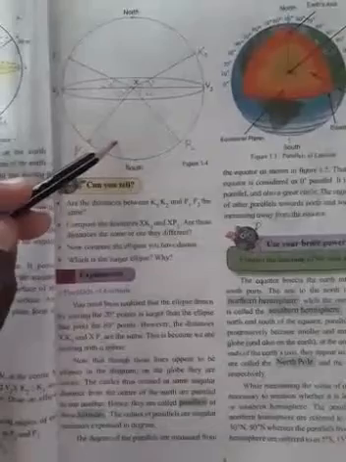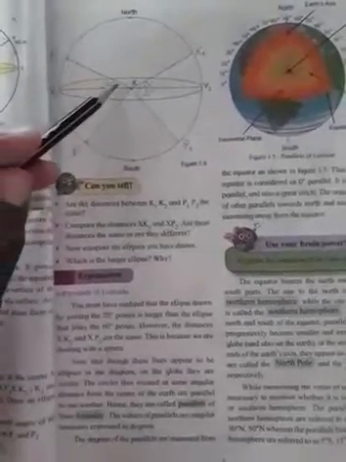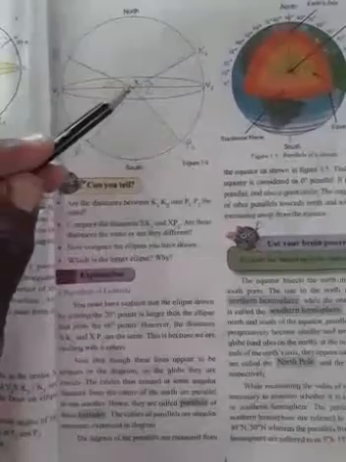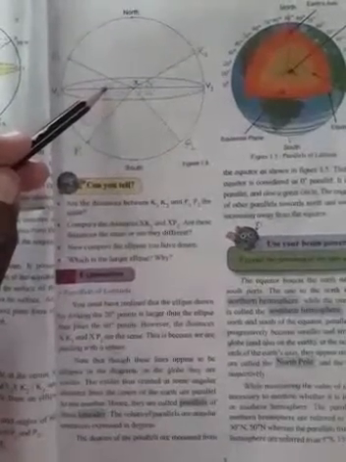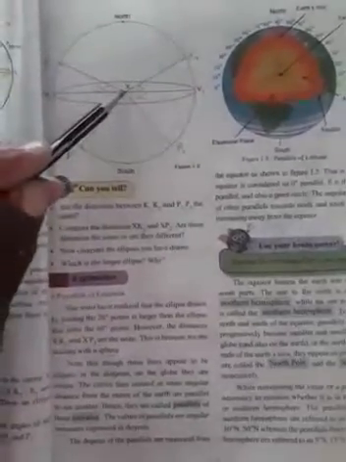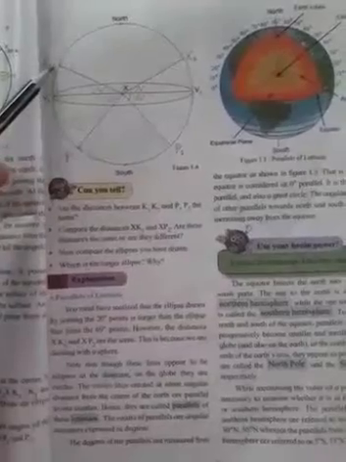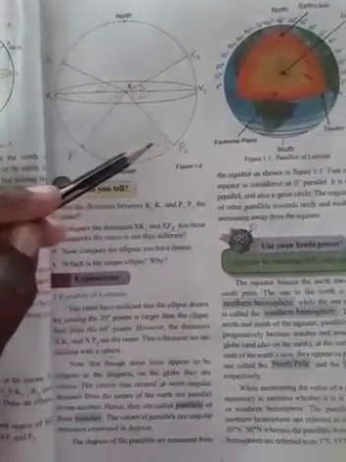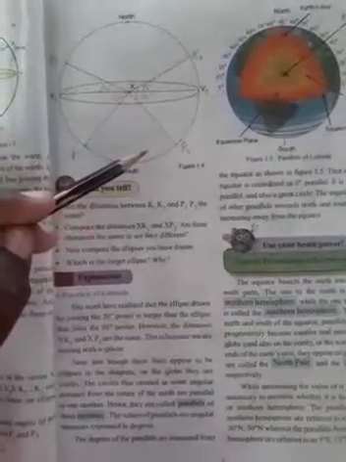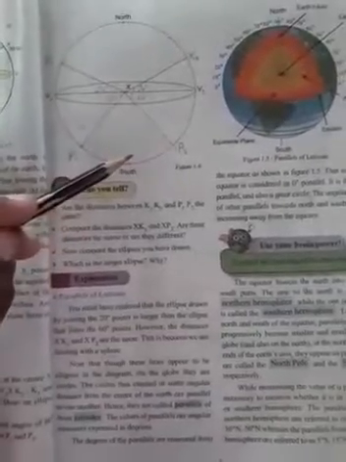This circle is a little smaller than this 20 degrees one because this K1 point and X point create an angle of 20 degrees only with the center. However, the distances XK1 and XP2 are the same. This is because we are dealing with a sphere, right?